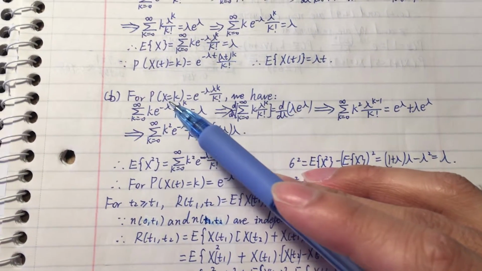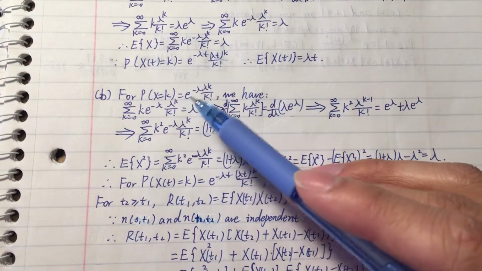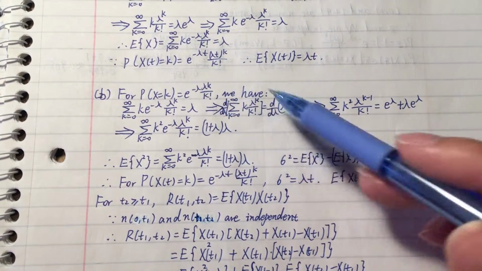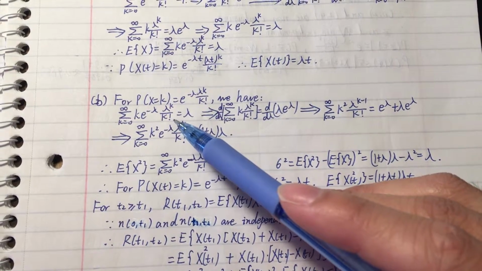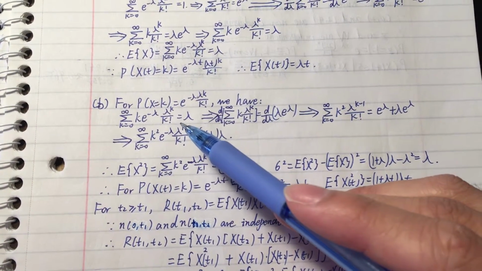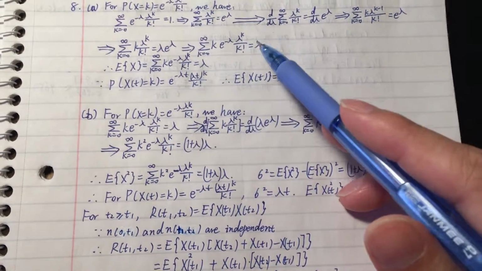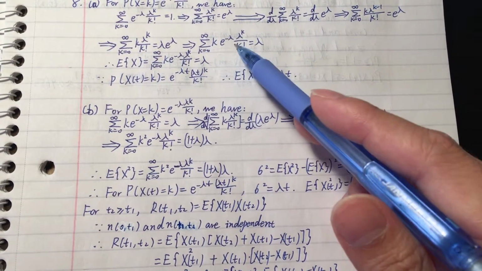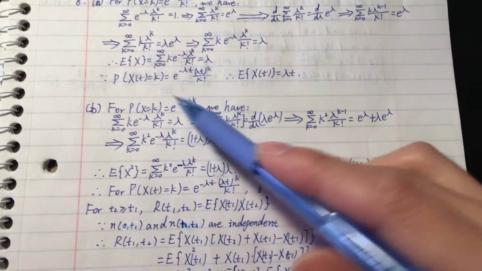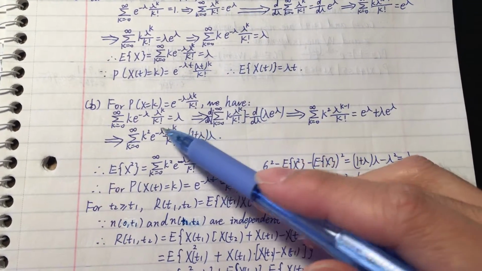For the probability of X equals k equals this equation, we have this one for both sides, so we can put this down to this equation.